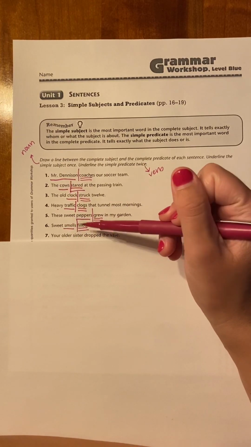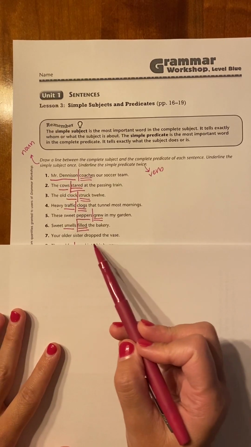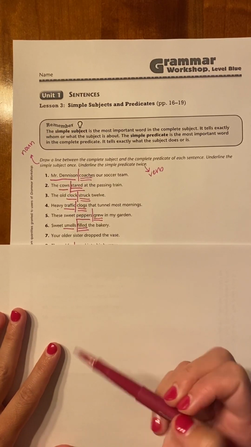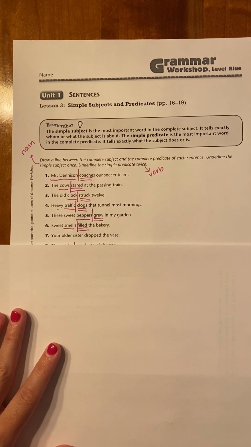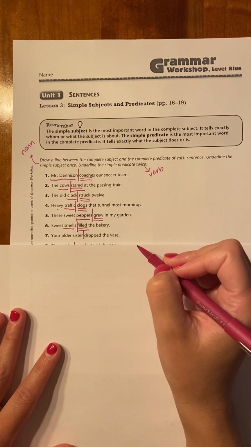The smells filled. All right, and last one, I'm going to let you do some on your own. Your older sister dropped the vase. Okay, so the who or the what of the sentence, the subject is about your older sister and how she dropped the vase.